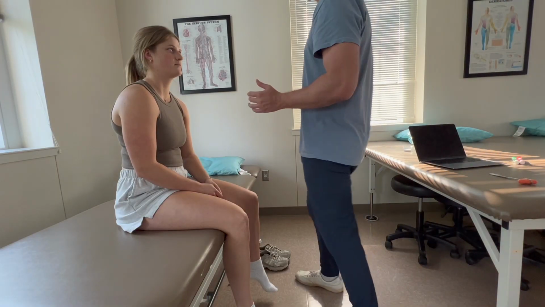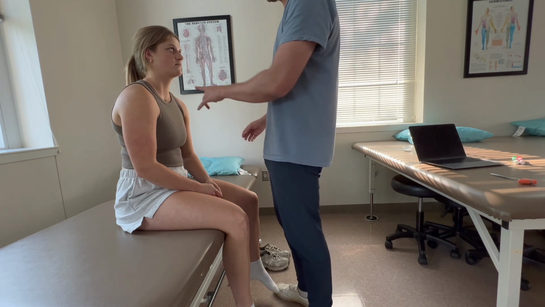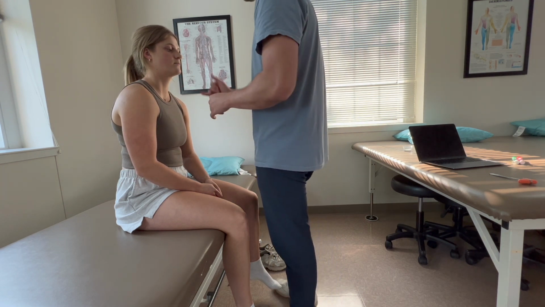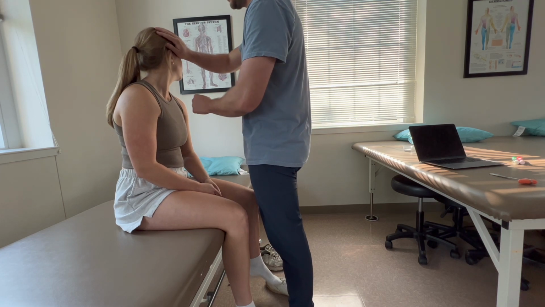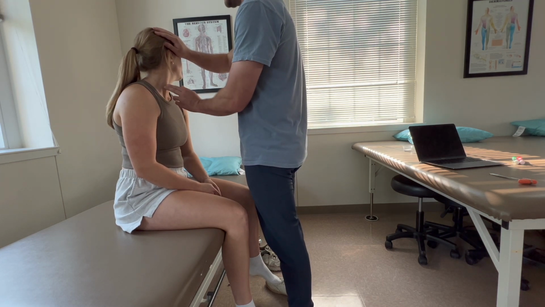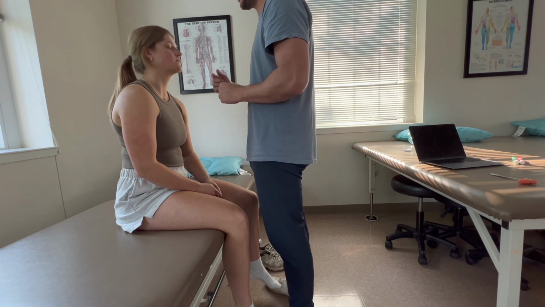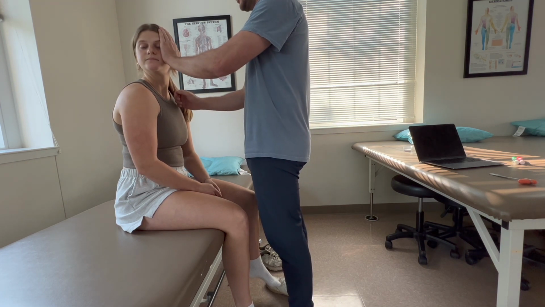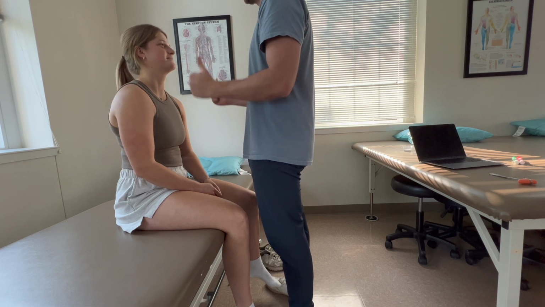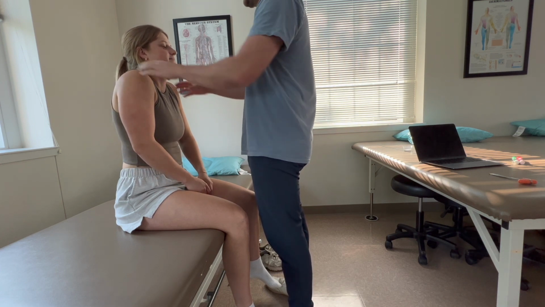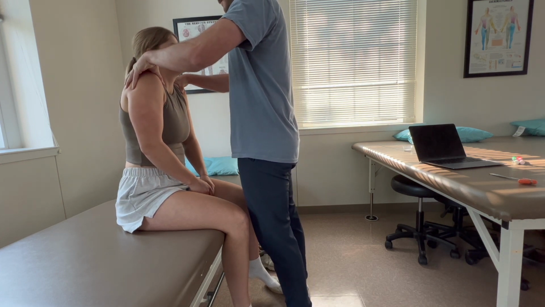All right, so now we're testing spinal accessory nerve, which goes to the SCM and the trap. So I'm gonna have you rotate your head to your left. I'm gonna resist here. I want you to push into my hand. And I'll palpate the SCM, and it is pushing into me. Now go the other way. I'm gonna palpate here, push. There we go. Perfect. And then I'm gonna have you shrug your shoulders up as high as you can for me, and then resist me pushing you down.